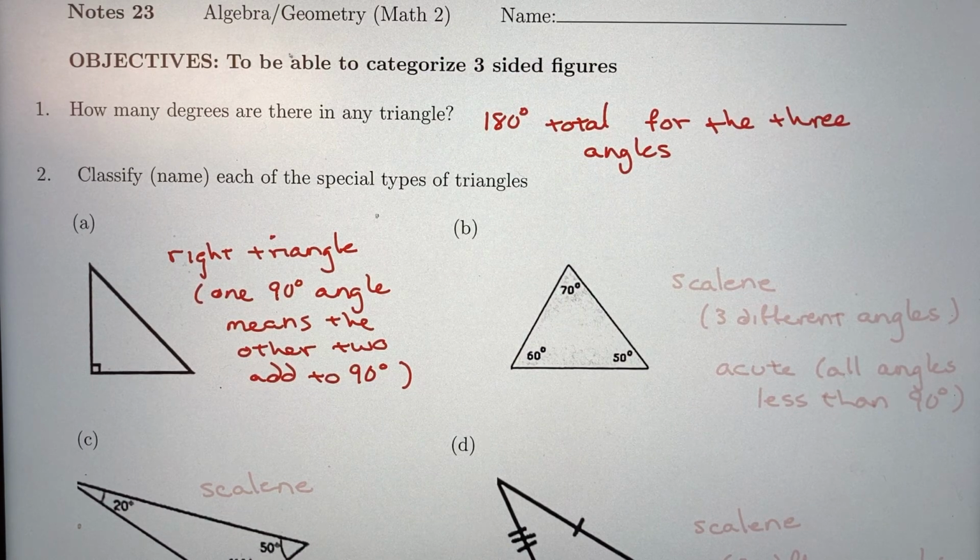If all three angles are different, all three sides are different, if I don't have a right angle, all I can call it is scalene, which means three different angles. Okay. It also means three different length sides. This is also called an acute triangle, which means that all the angles are less than 90 degrees.